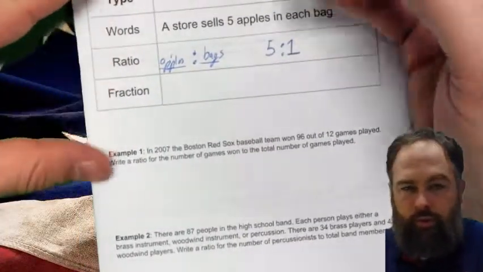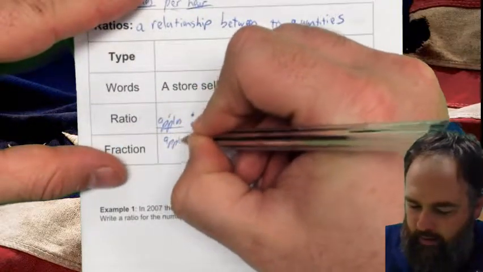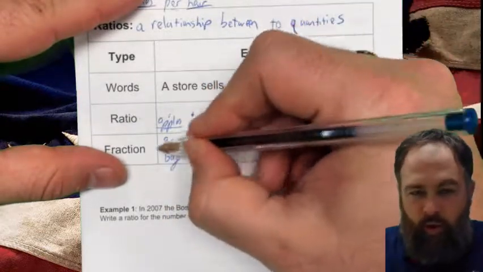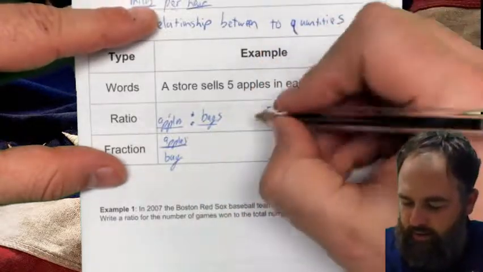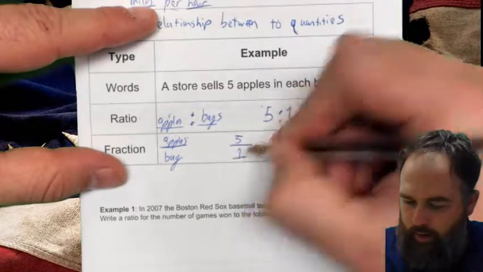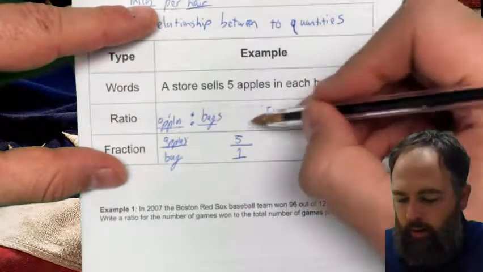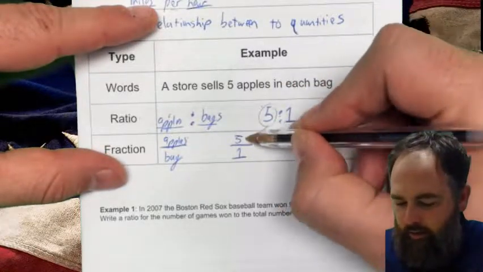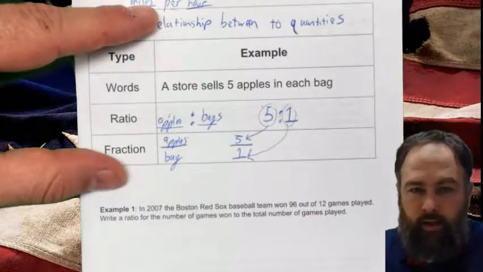Okay, now the fractional form. We're still going to be defining where we're putting things, and in this case, instead of writing it with a colon, we write it with a fraction bar. So apples over bags. In this case, it would be 5 apples over 1 bag. Now, if I'm trying to relate a ratio form to a fraction form, make sure that the left side goes in the numerator and the right side goes in the denominator.